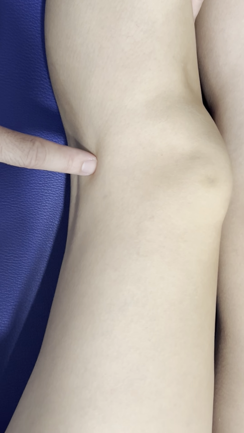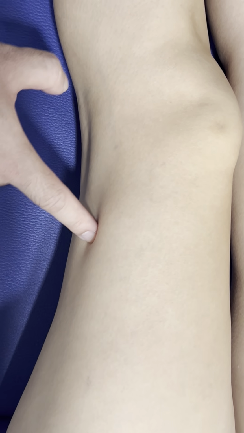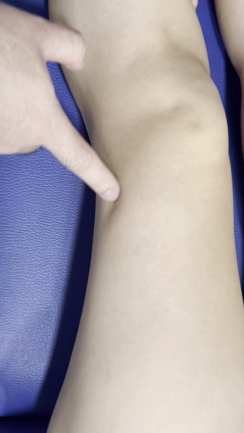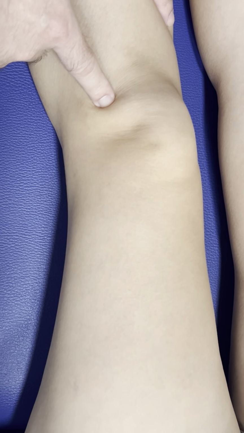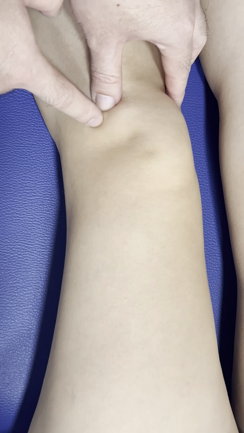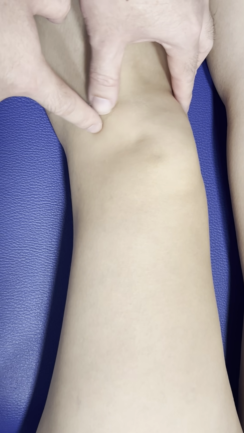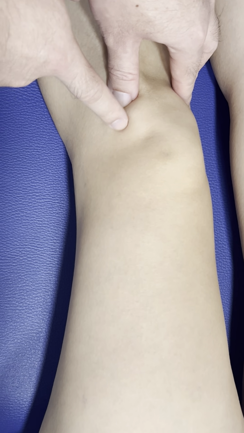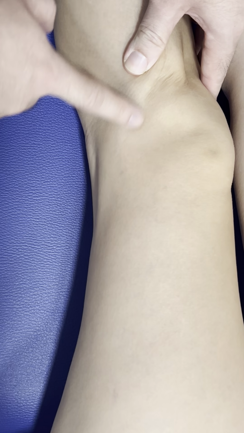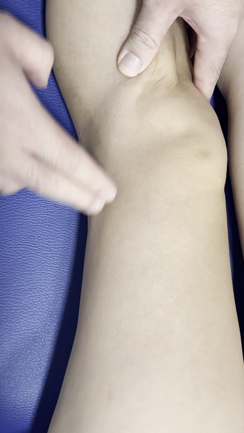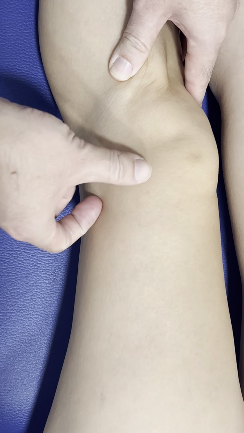For the ITB friction syndrome, ITB is the runner's knee. Usually the patient complains of pain around the lateral inferior part of the patellofemoral joint. Here, of course, you'll feel some tenderness, but mainly the tension and most significant trigger point is about 3 to 4 fingers above the knee joint.